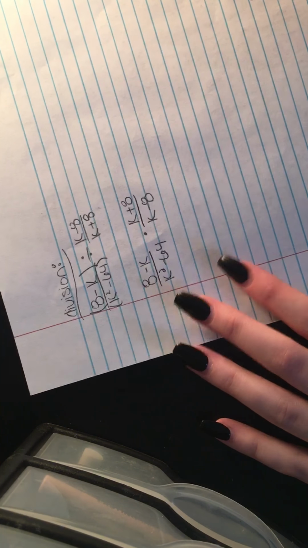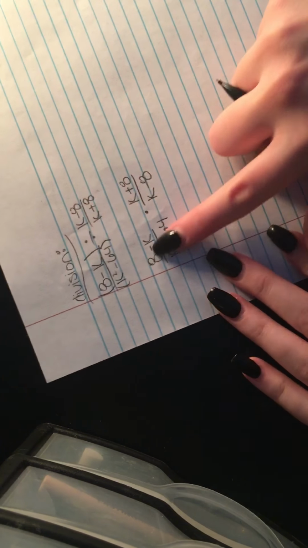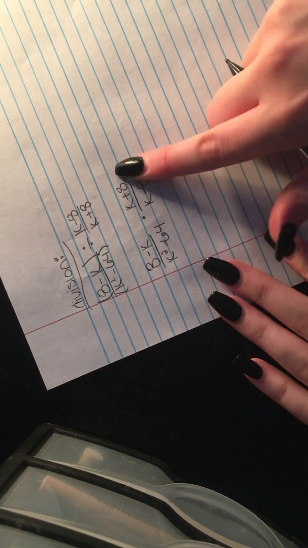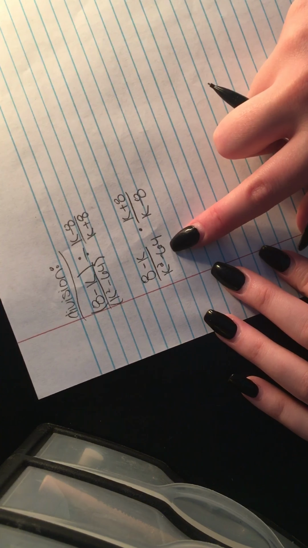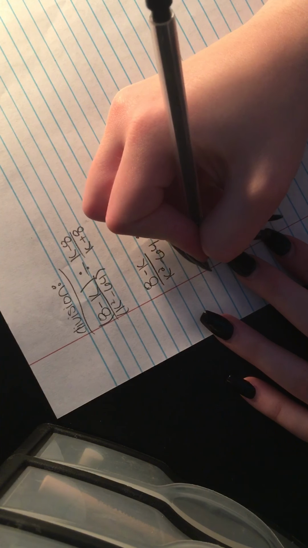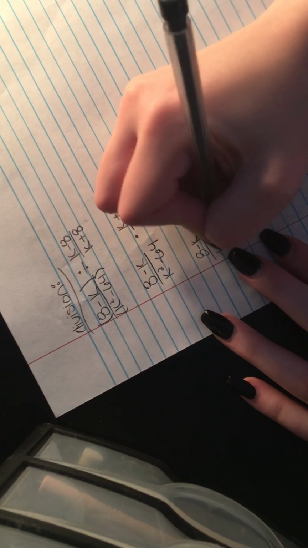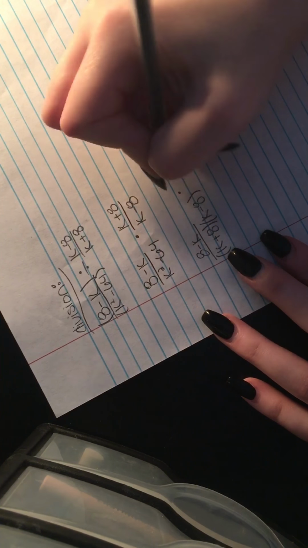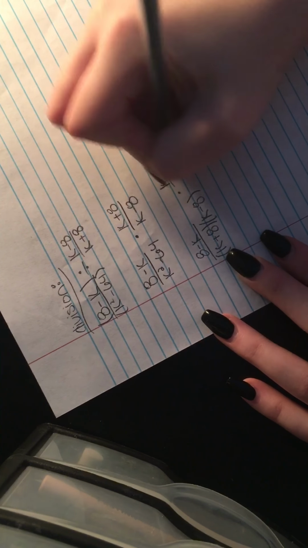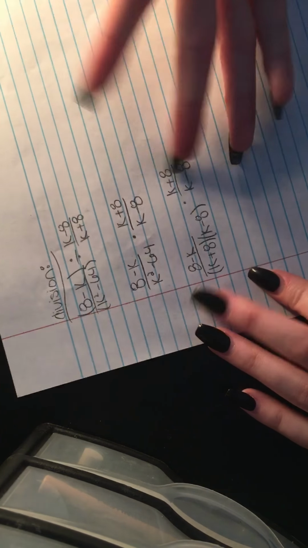Okay, now we can simplify this so we can cancel everything. So these three are all basically simplified, so the only one we have to do is k squared minus 64. So that is going to become k plus 8 and then k minus 8. And now we can simplify.